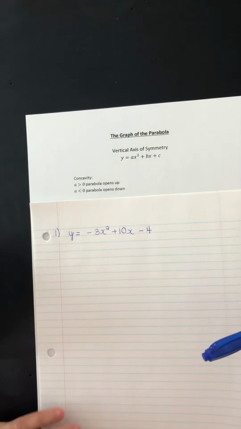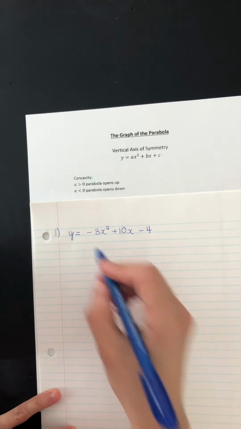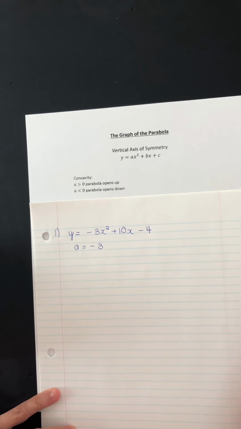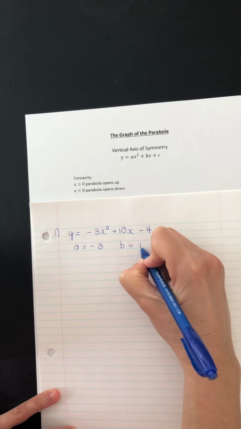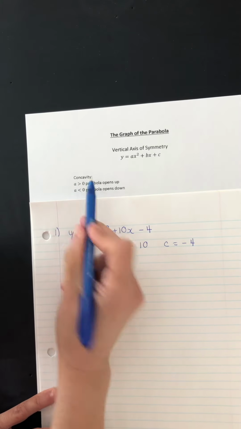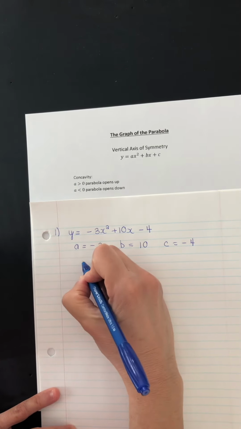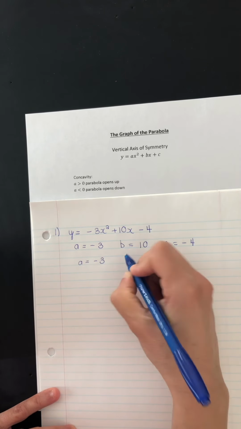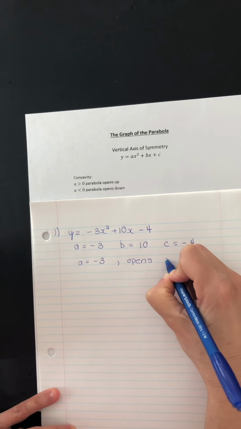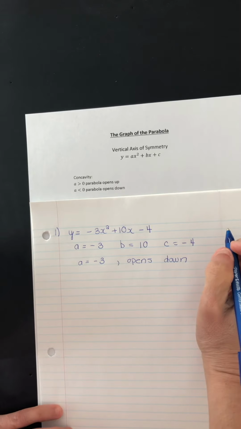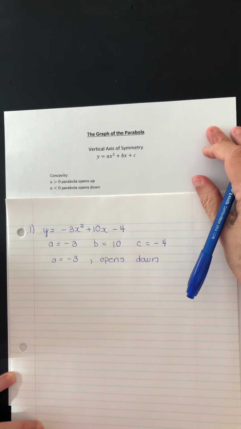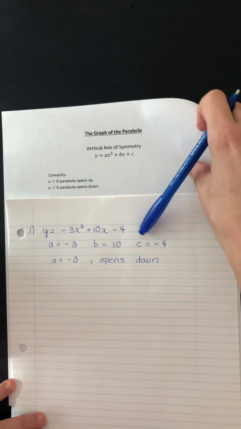So first of all, does this parabola open up or down? Well, the value of a is negative 3. The value of b is 10. The value of c is negative 4. So focusing on the concavity here, since a is equal to negative 3, the parabola opens down. Okay, which means that there's a maximum point called the vertex. So let's go ahead now and determine where that vertex will be.